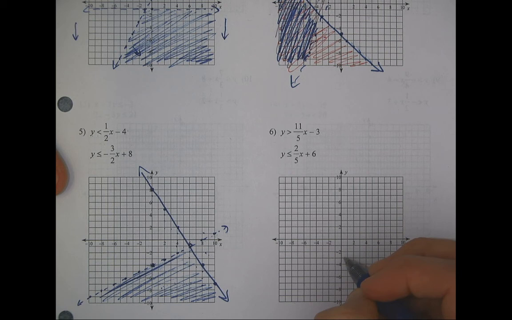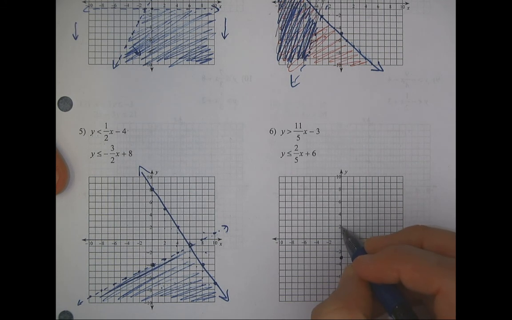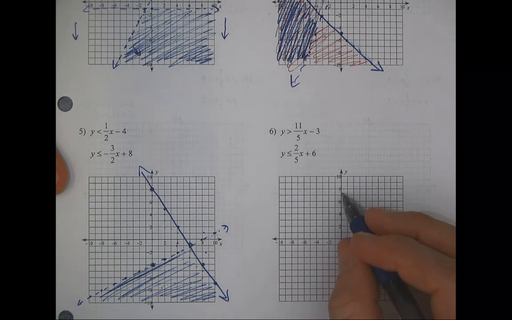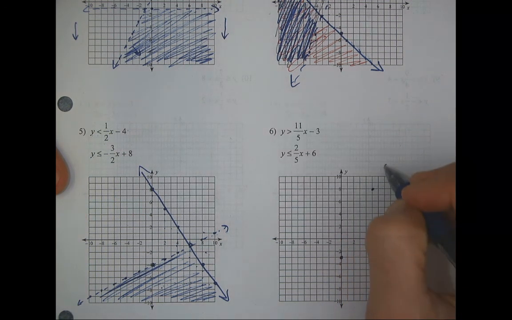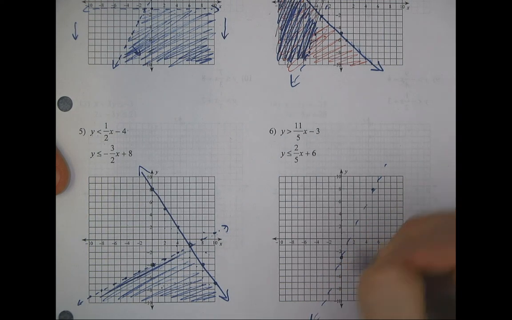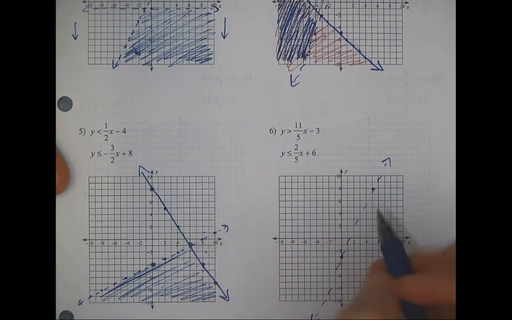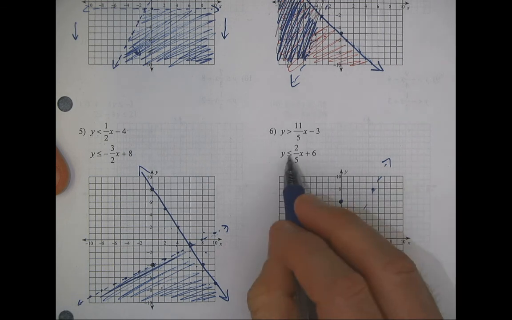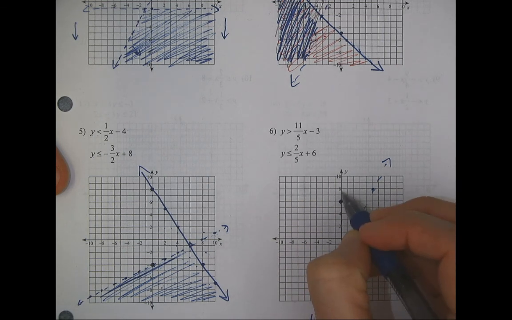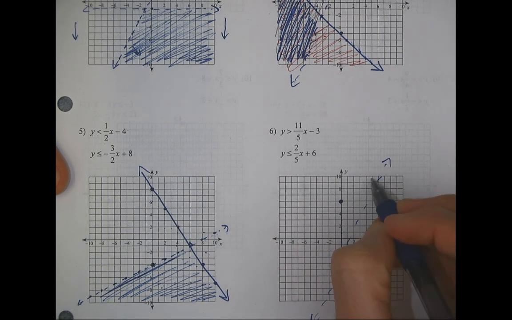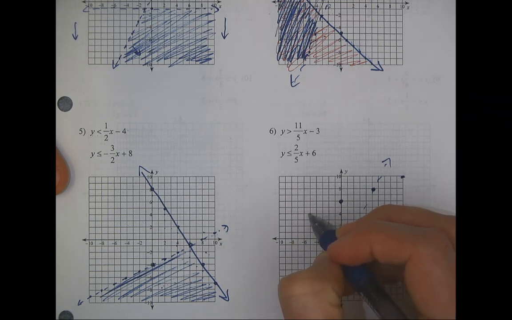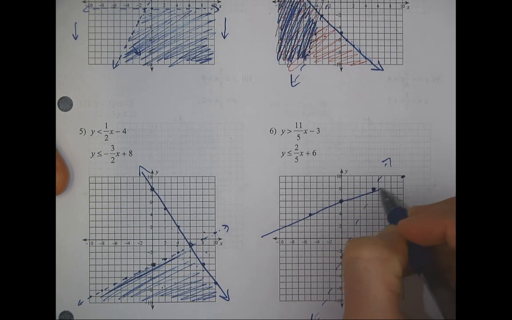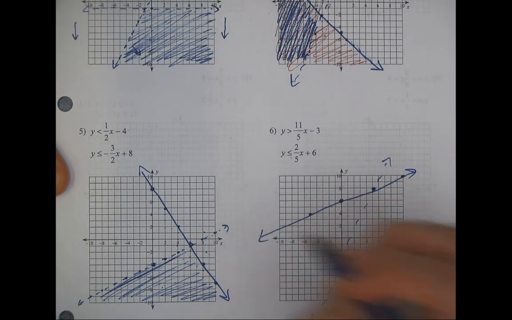Okay, number 6, starting at -3, going up 11 over 5. This is going to be a dotted line. And then starting at 6, solid line, going up 2 over 5. There's my intersection. Down to left 5 to go this direction. Solid line because of the equal sign.